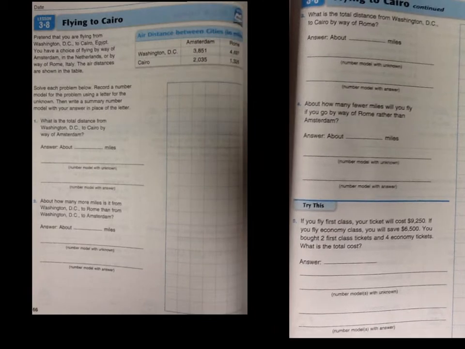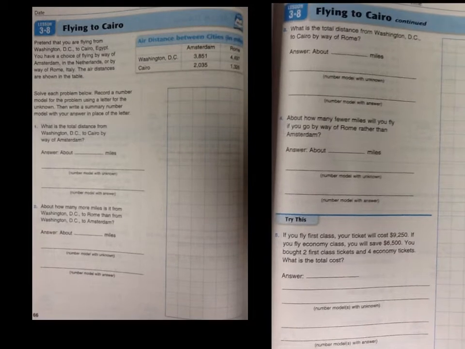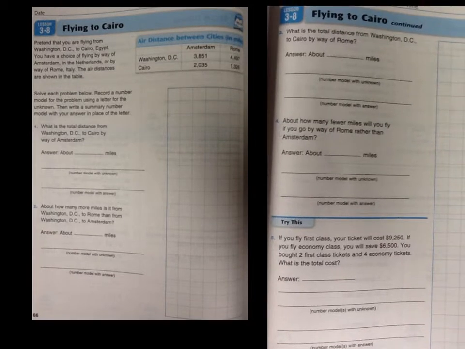We are going to do a sample problem on page 66, so you can go to your math journal right now. The directions here say, pretend that you are flying from Washington, D.C. to Cairo, Egypt. You have a choice of flying by way of Amsterdam, in the Netherlands, or by way of Rome, Italy. The air distances are shown in the table. Solve each problem, record a number model for the problem using a letter for the unknown. Then write a summary number model with your answer in place of the letter.